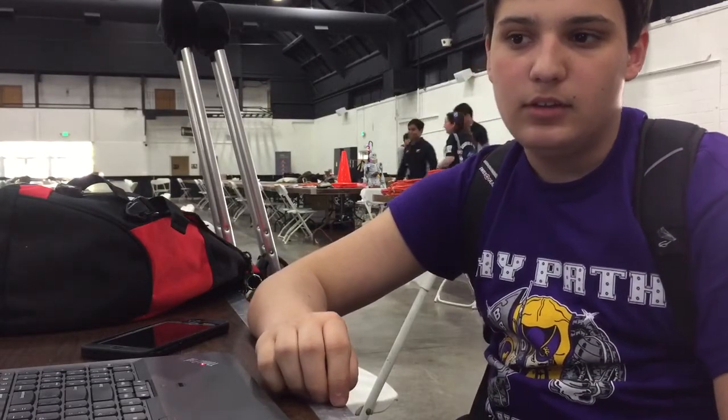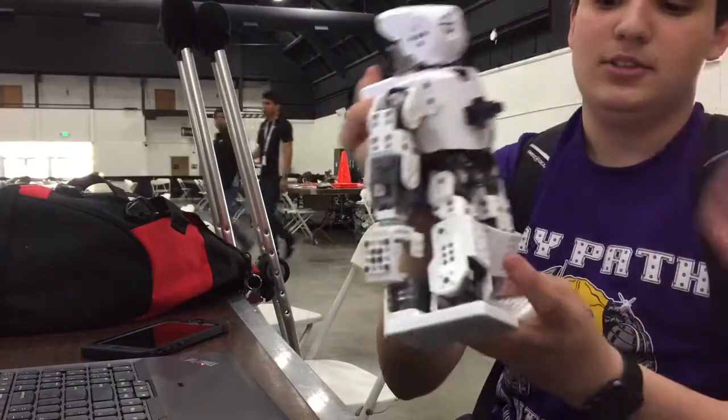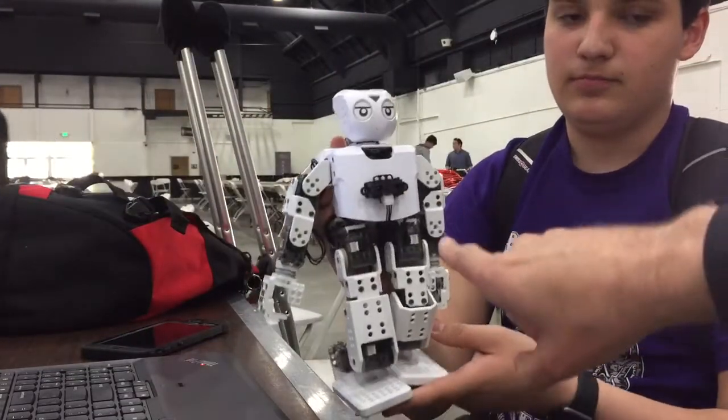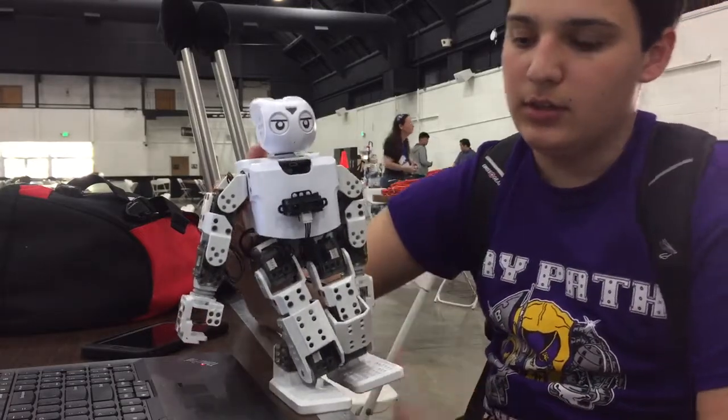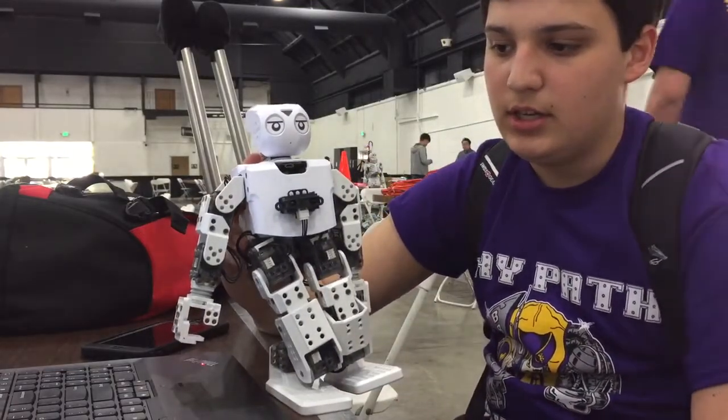Is this your Durham Mini? That's the one I was using. Okay. So that's the sensor right there that you're using for obstacle avoidance. Yep. I was using the DMS sensor.